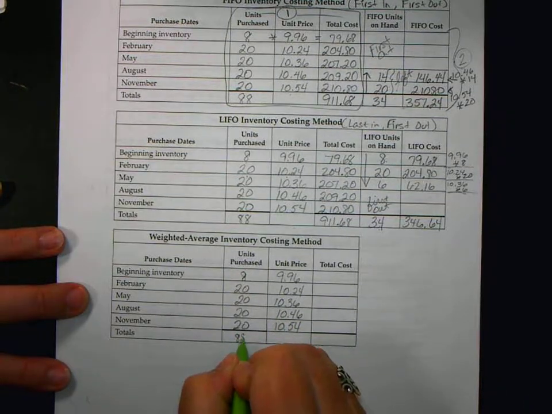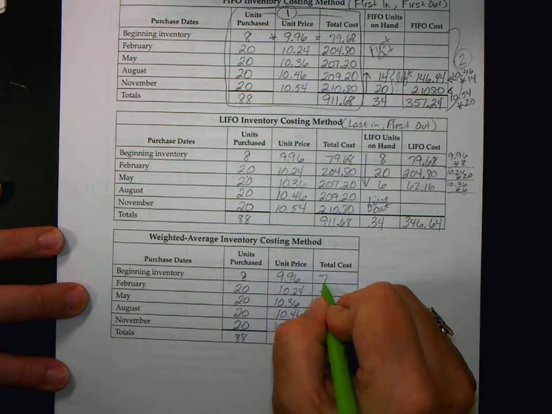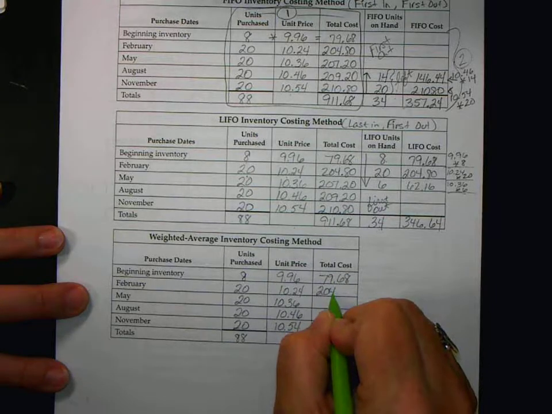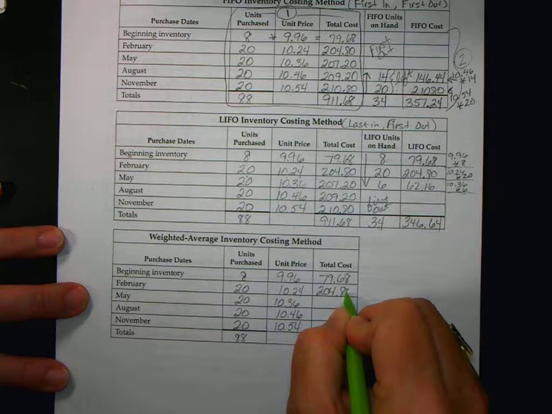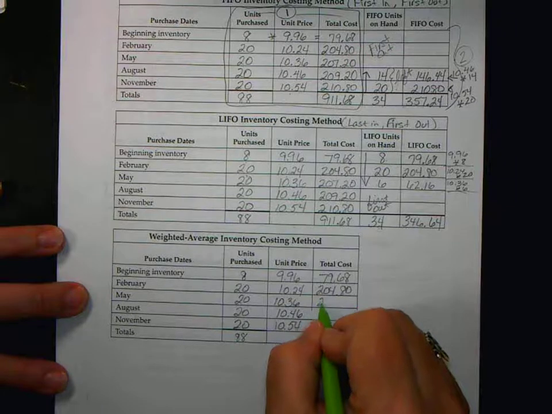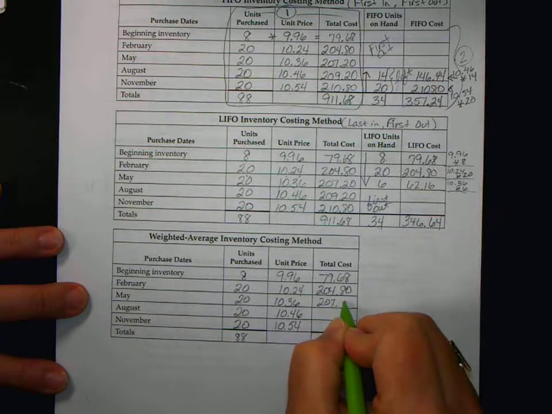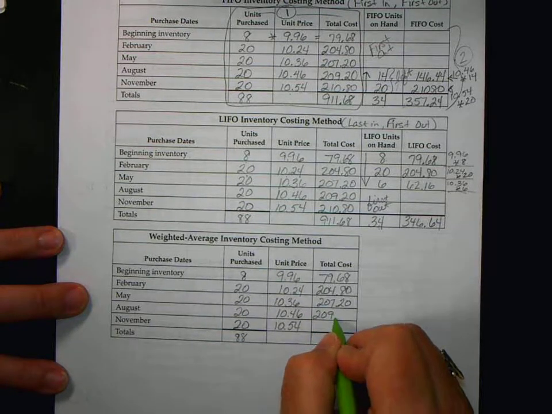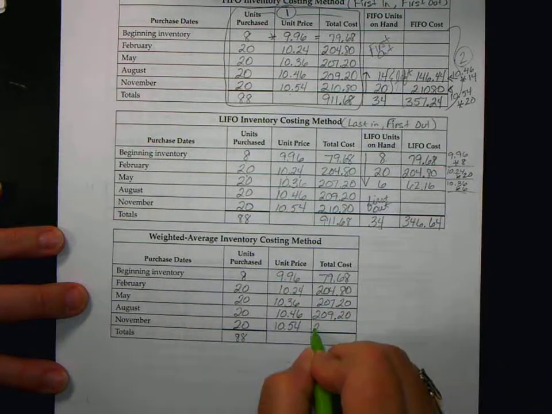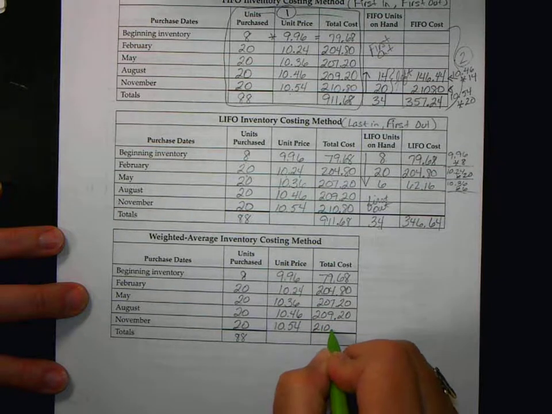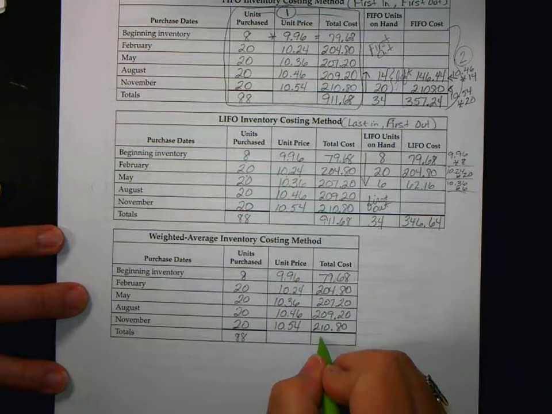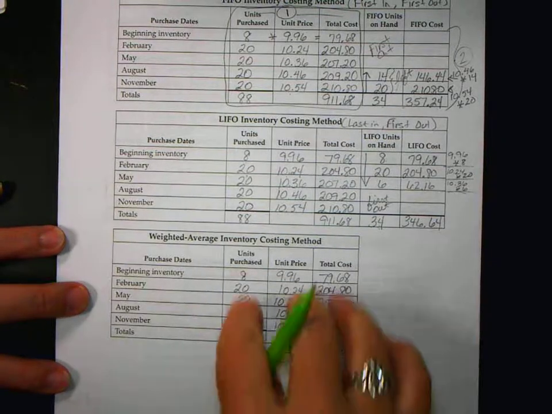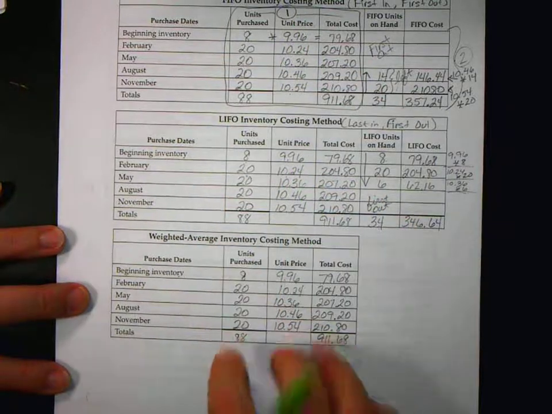We still have 88. Our total costs are still the same, 911.68. So this group has been exactly the same for all three methods.